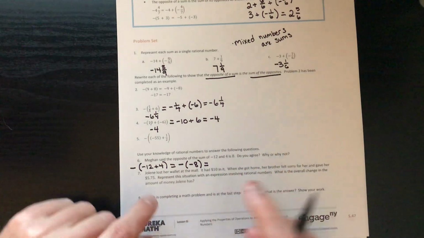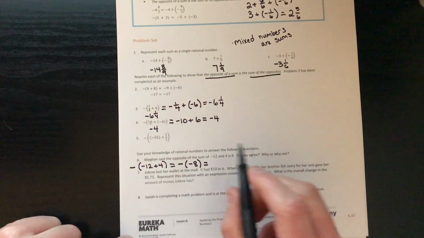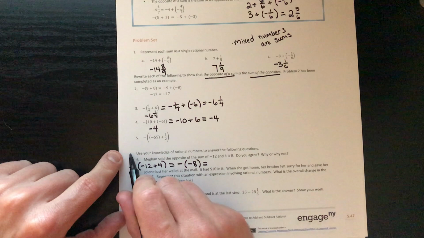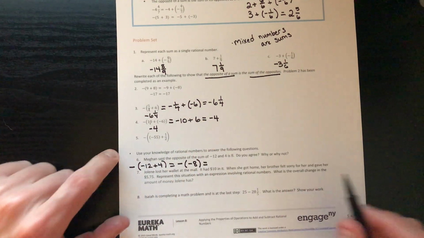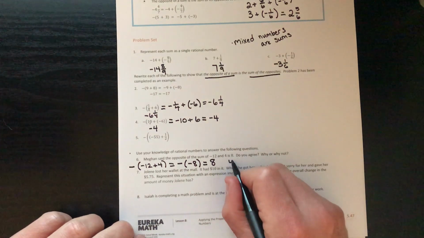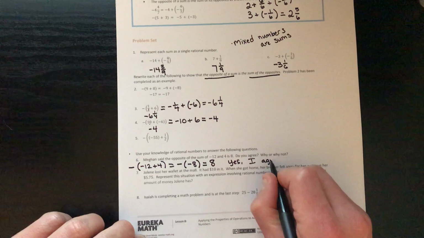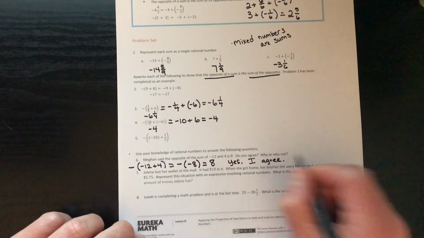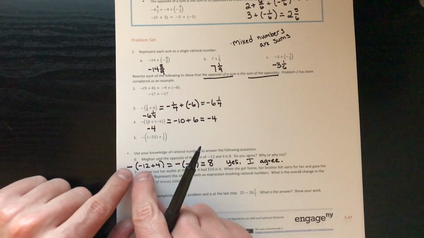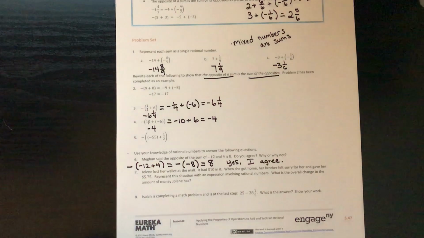Well, that's positive 8. So some people like to think about the negatives cancel each other out. I like to think of it as I'm at negative 8 on the number line, and then I want the opposite of that, or the additive inverse of that, and so I'm jumping way over to positive 8 on the number line. And so I will write, yes, I agree. And it says why or why not. Well, I think showing this expression and working it out from here to positive 8 is enough to satisfy the why or why not part.